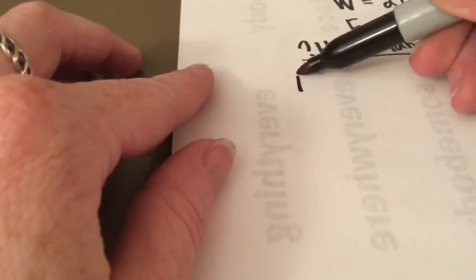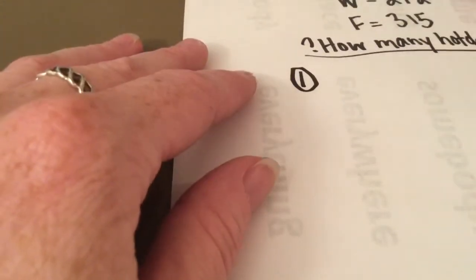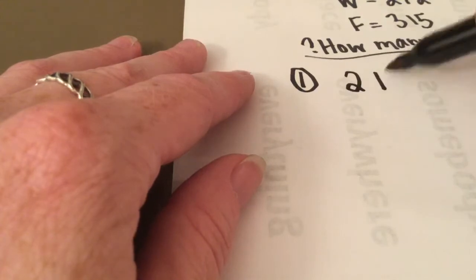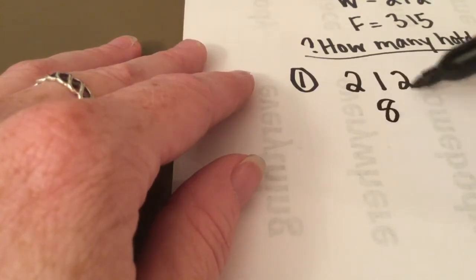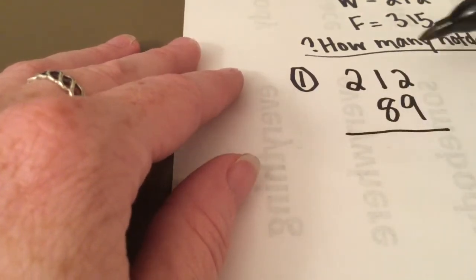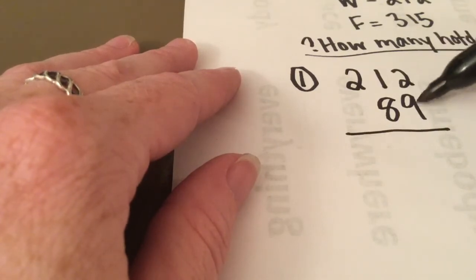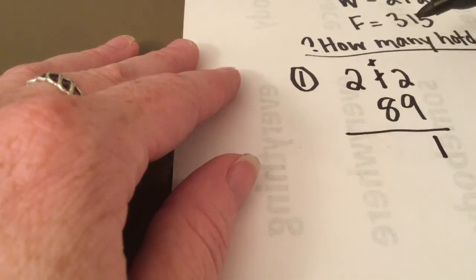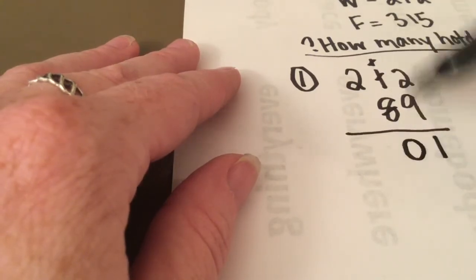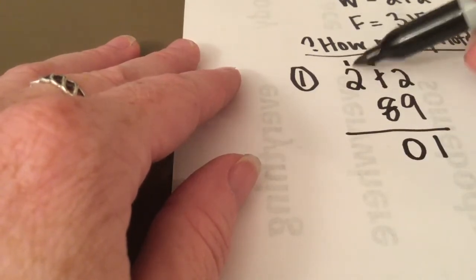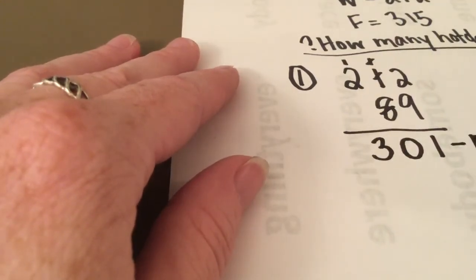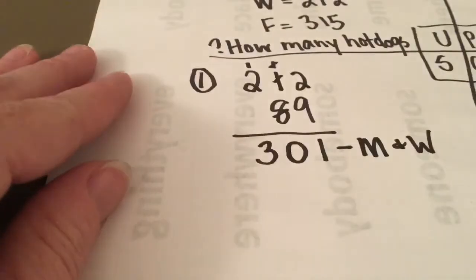So we're going to do step 1. We're just going to go in order. I'm going to do 89 plus 212. I'm going to put my bigger number on top. 212 plus 89. So I start at my ones column. 2 plus 9 is 11. 1 plus 1 is 2, plus 8 is 10. 1 plus 2 is 3. So far, Monday and Wednesday combined, he's sold 301 hot dogs.